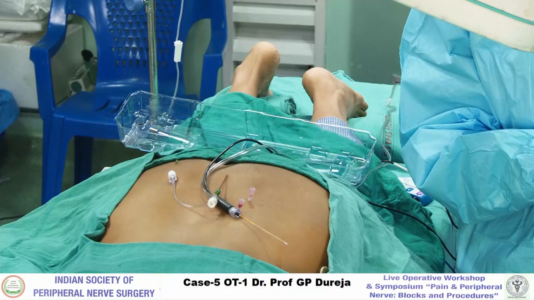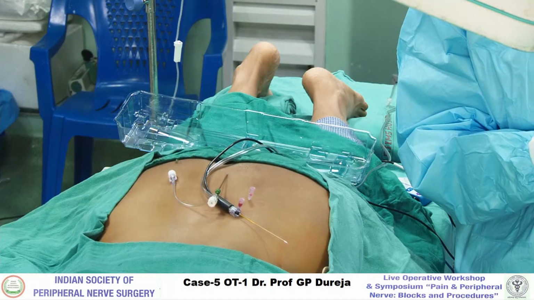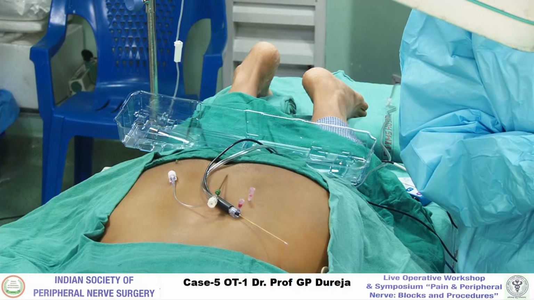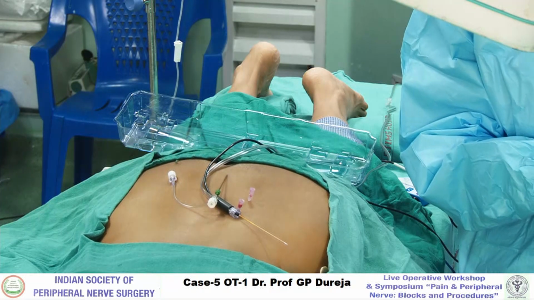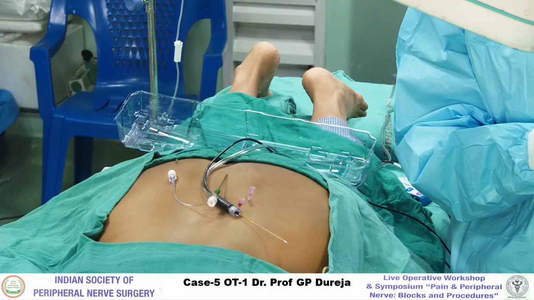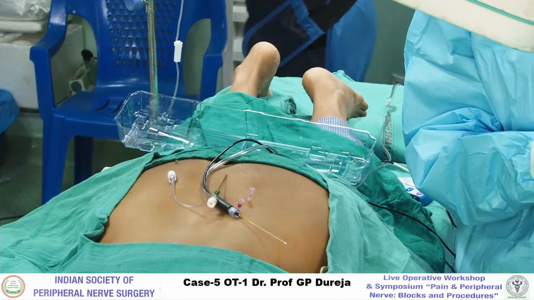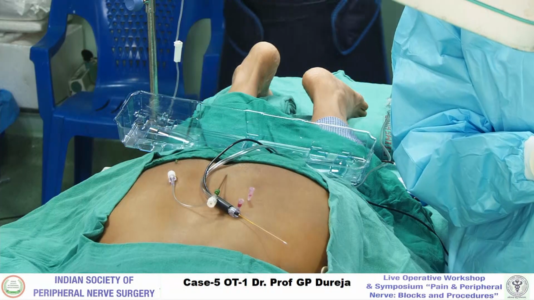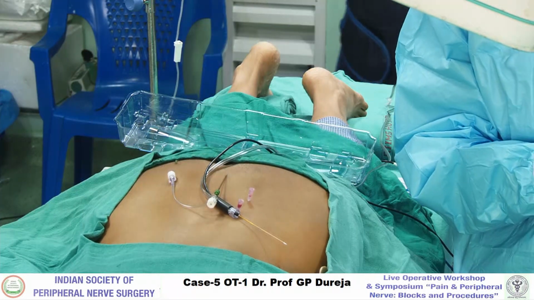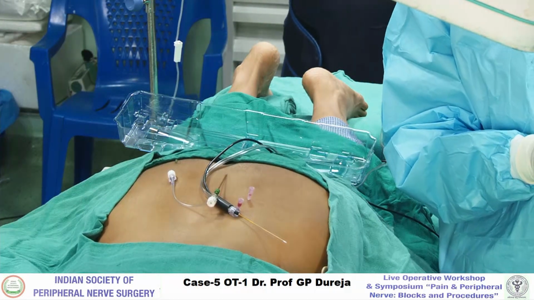So we are targeting the facet joints by doing the radiofrequency ablation of the L4-5 and L3, L4 medial branches, and we will be targeting the radicular component by doing an L4-5 root block. So we are doing a cooled RF of the L4-5 and L3, L4 medial branches. Over to Dr. Dhruv, please.